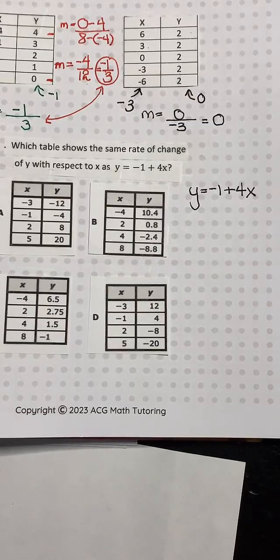Yes, Hart. If it's all the same numbers, it's going to stay 0. Correct, because if you subtract 2 minus 2, that's going to give you 0.